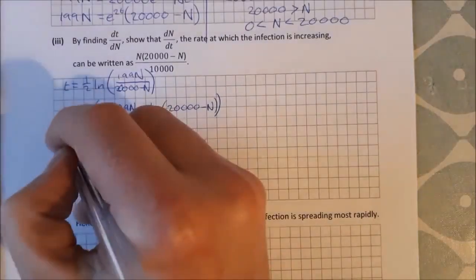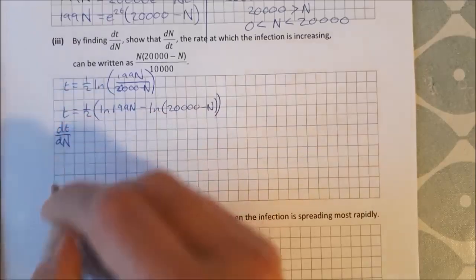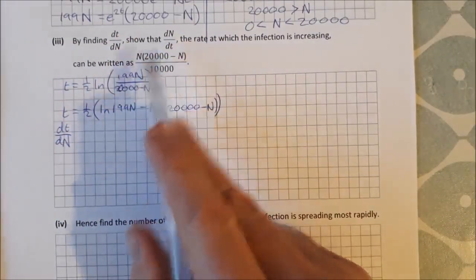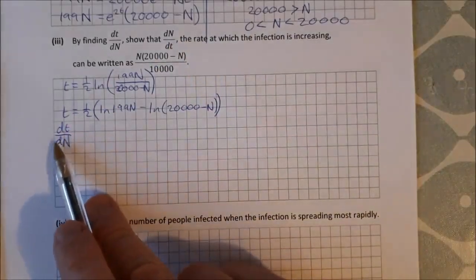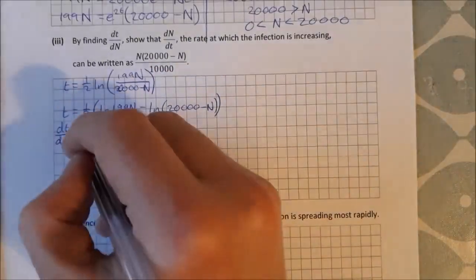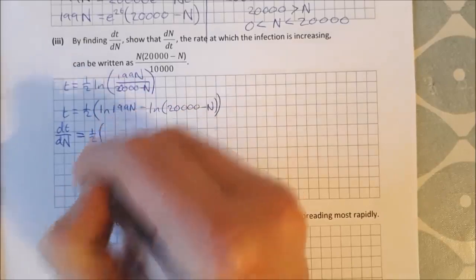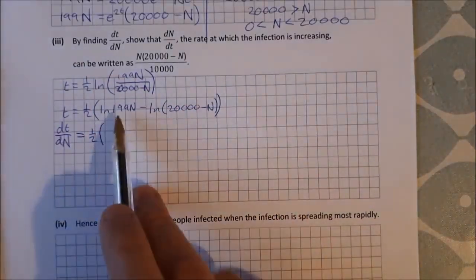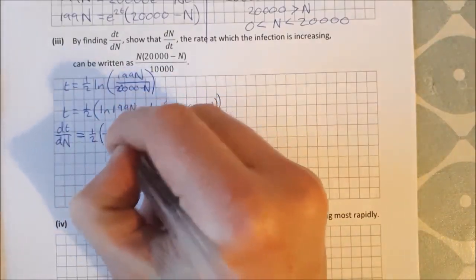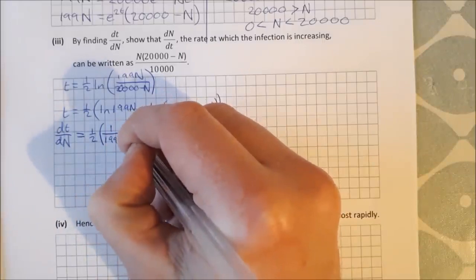So I'll go ahead and differentiate this. So dt/dn. By finding dt/dn, I'll find dn/dt. So whatever answer I get for dt/dn, I just invert it. So dt/dn is half times, when you differentiate the log of 199n, you get 1 over 199n times 199.